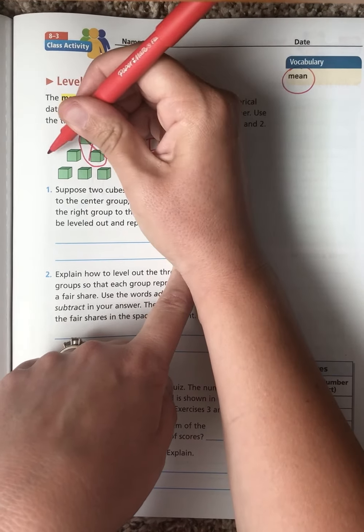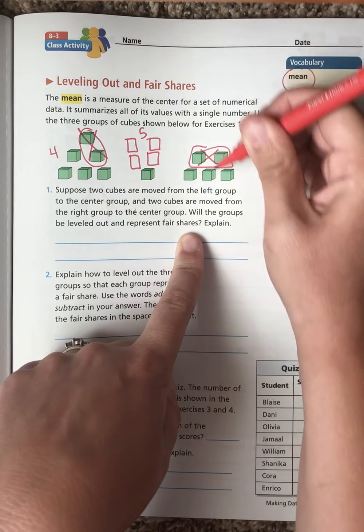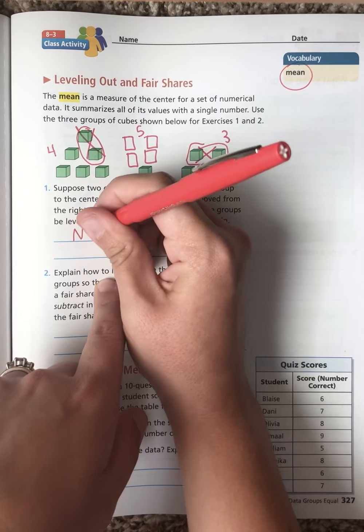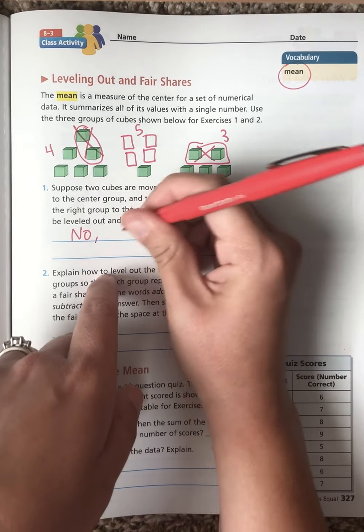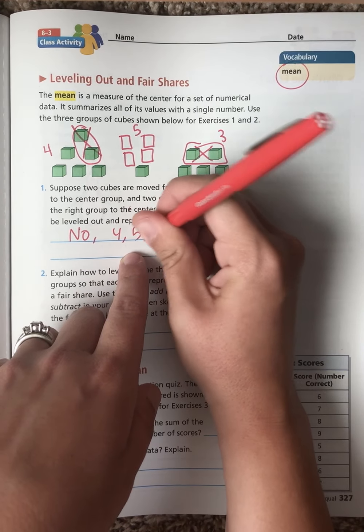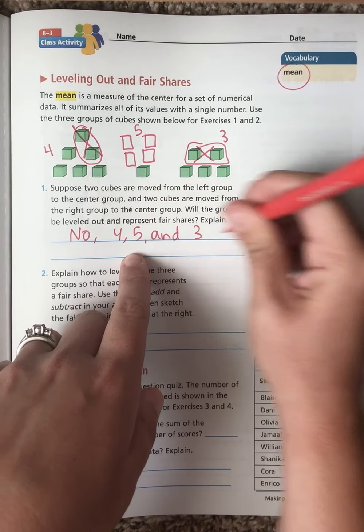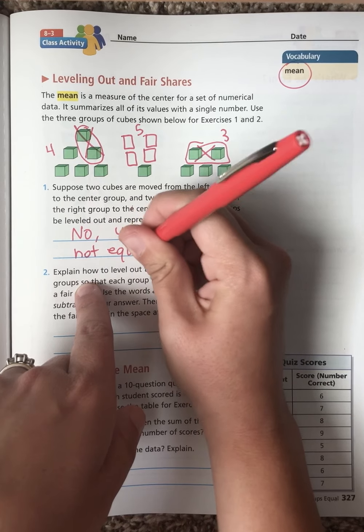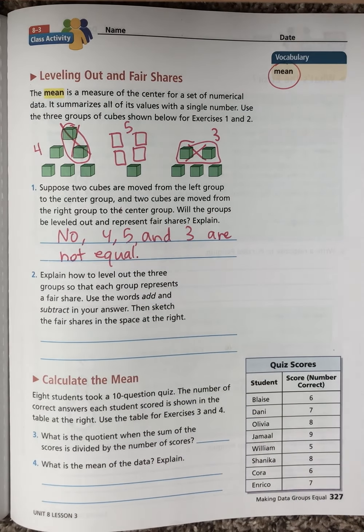Well, we would be left with 4, 5, and 3. Are those equal? No. 4, 5, and 3 are not equal. So that would not be creating fair shares.